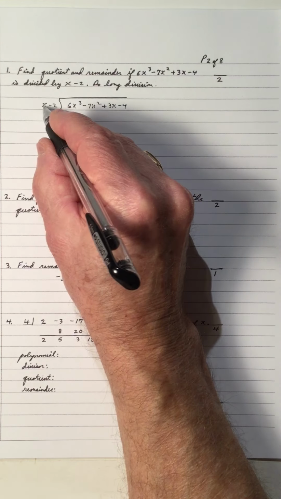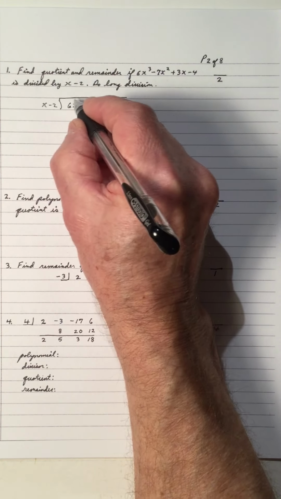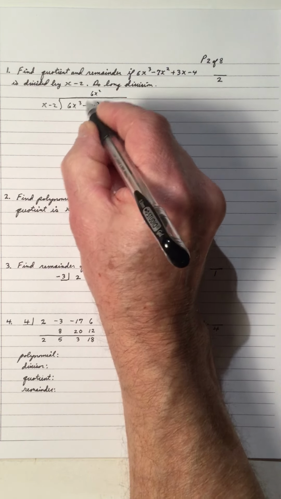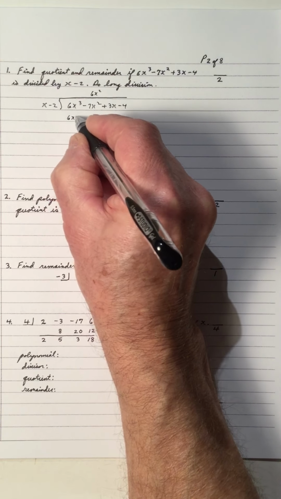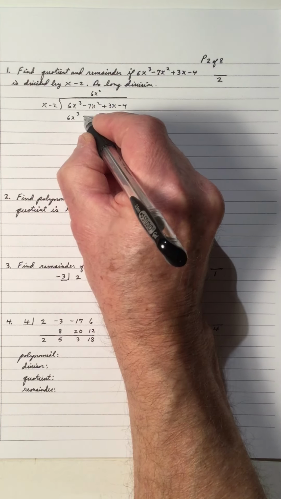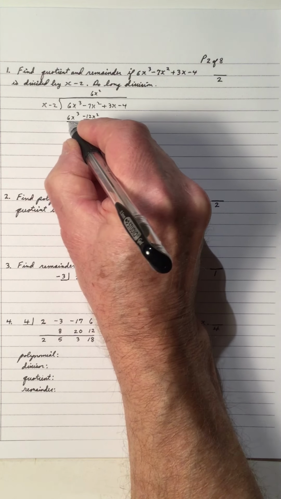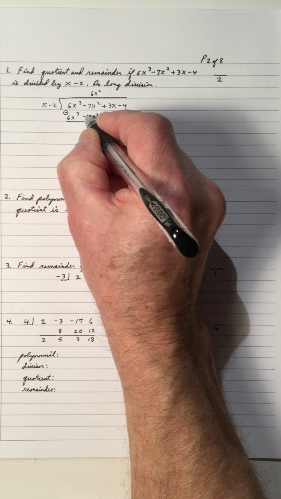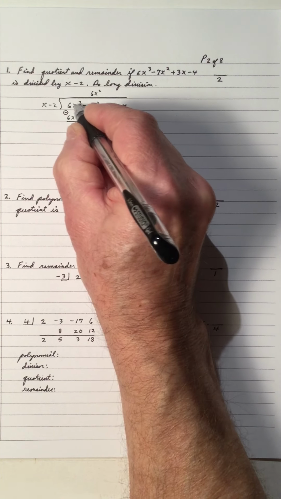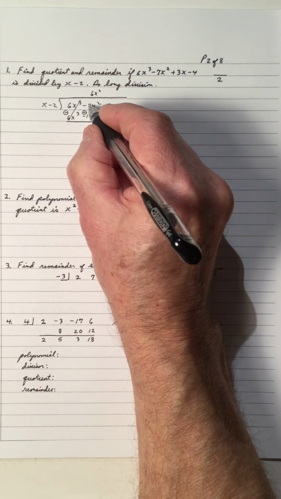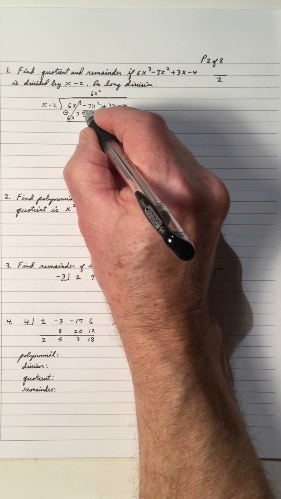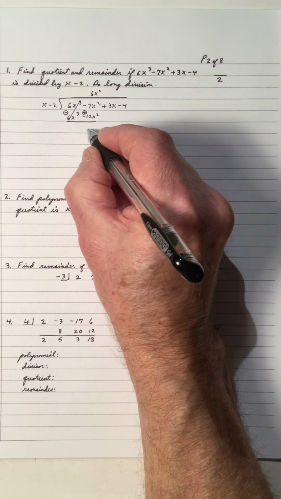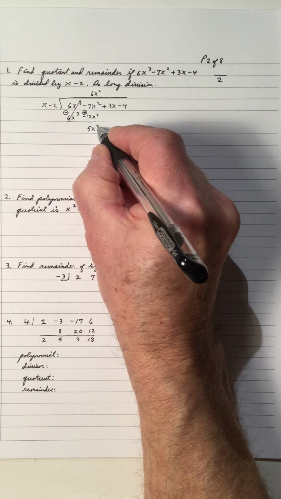When we divide x into 6x cubed, we get 6x squared. So we put the 6x squared above the x squared to keep them lined up. Multiply back, 6x cubed minus 12x squared. Because we're dividing, we add on the opposite. That's a plus, we make it a minus. That's a minus, so we make it a plus. Positive 6, negative 6 cancels out. Negative 7, that's a plus there. Opposite of negative is a positive. So negative 7 plus 12 is 5x squared.